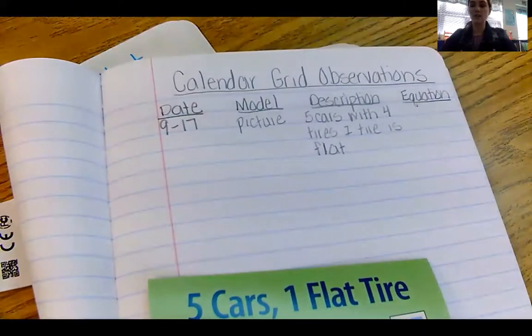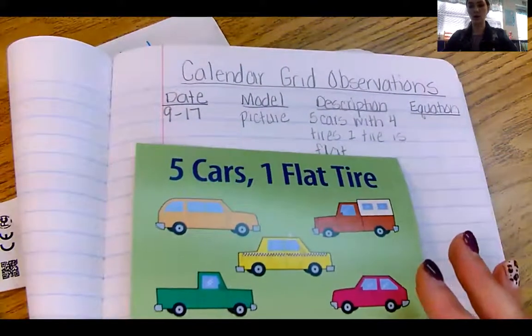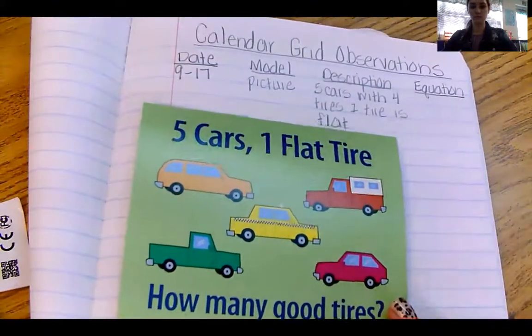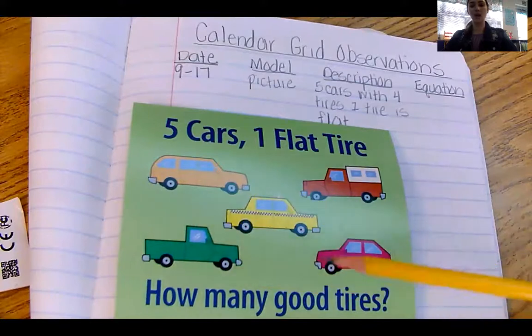So this equation is going to be a little bit longer than what we're used to. So I will give you a second to see if you can figure out what equation we are going to write for today's calendar marker. All right, let's think about it. So I have 5 cars.